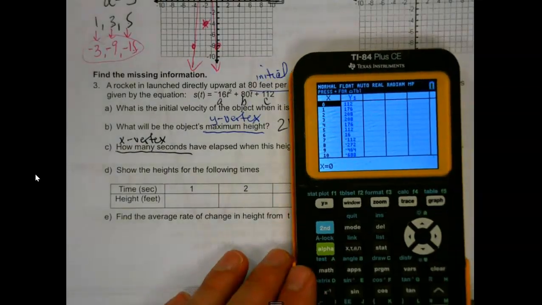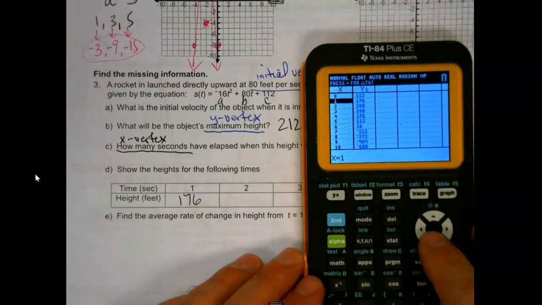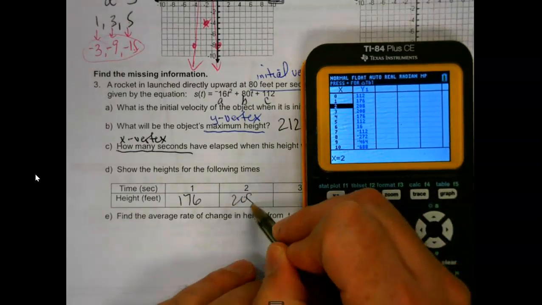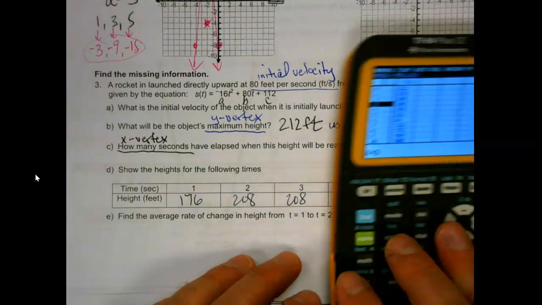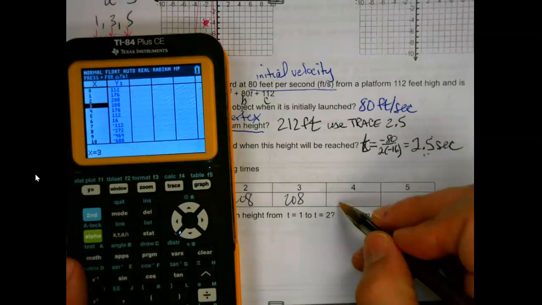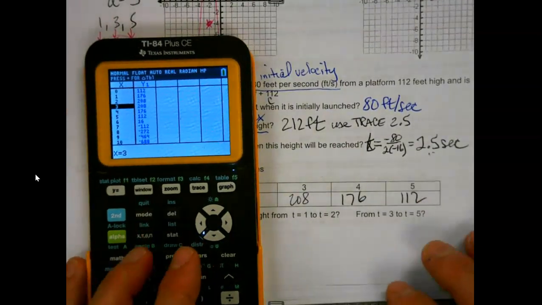I'm just going to pull up my chart. And for each one of those times, I'm just going to fill in the value. How far are we going here? Straight off my chart.